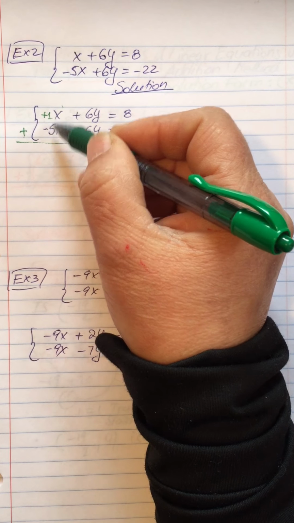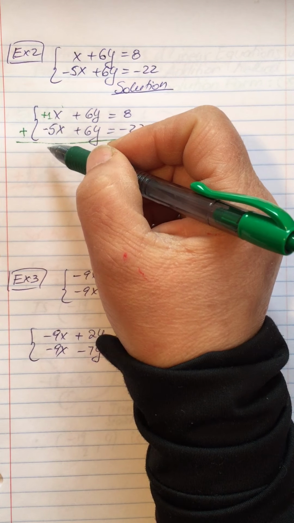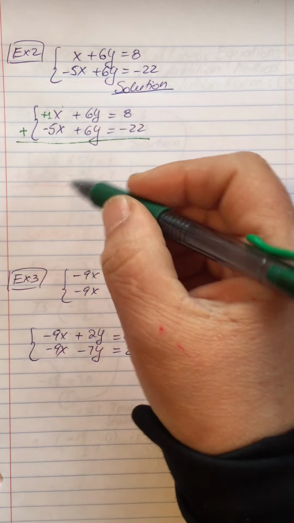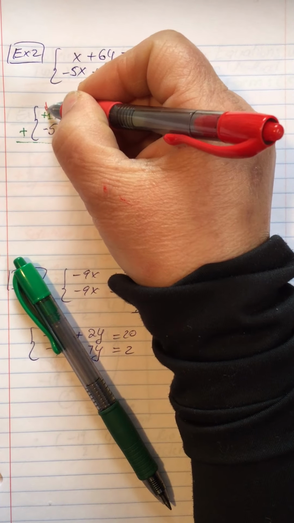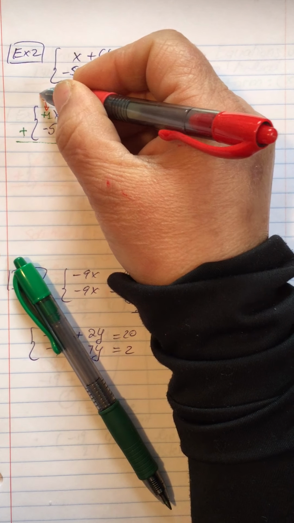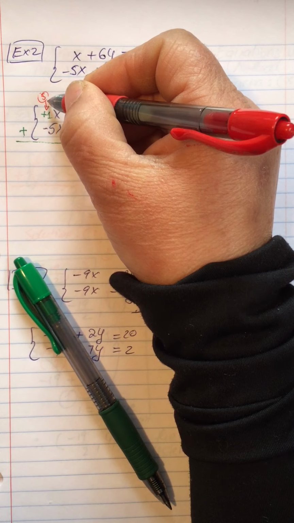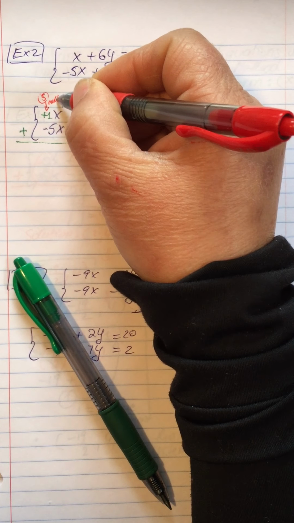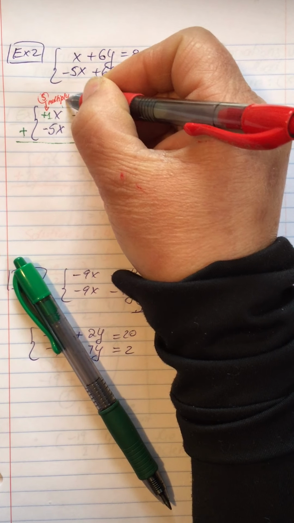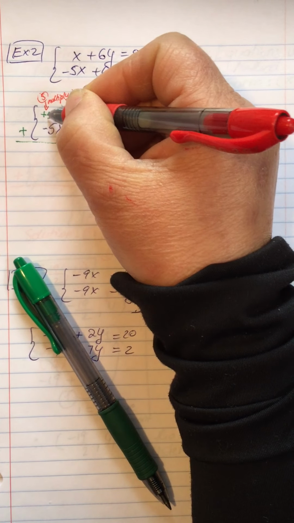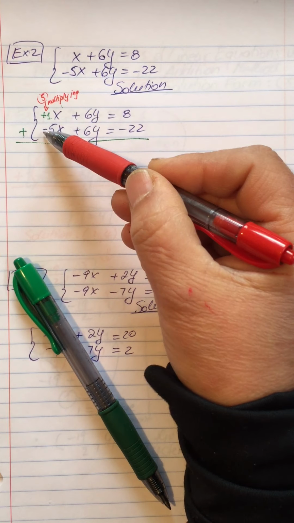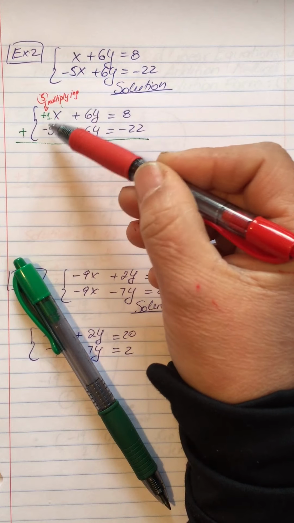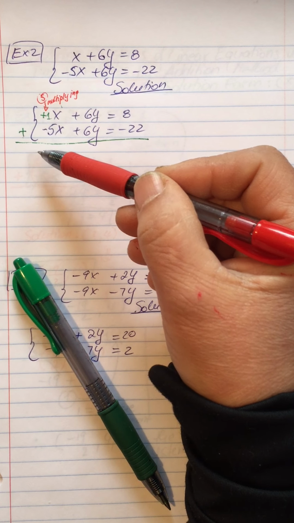Positive 1 and negative 5 will never give me 0. But easily, I can make this positive 1 a positive 5. How? By multiplying positive 1 by 5, I will get positive 5, and negative 5 together are 0, so x will be eliminated.